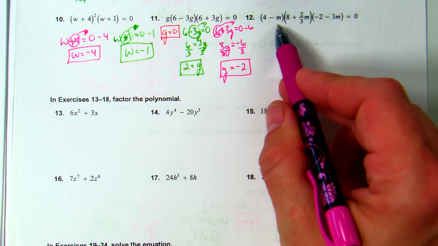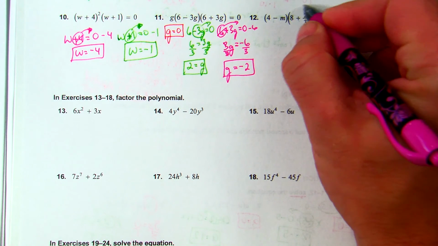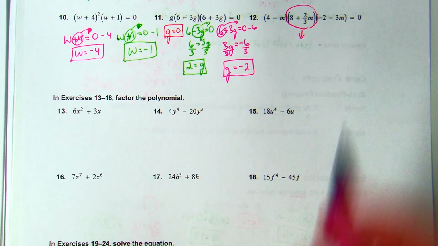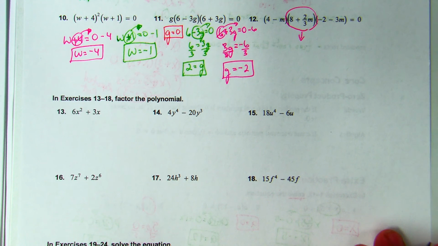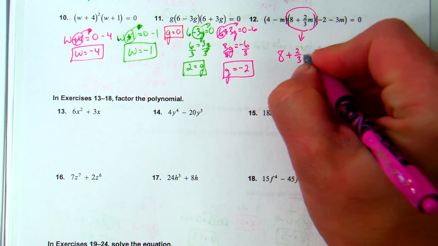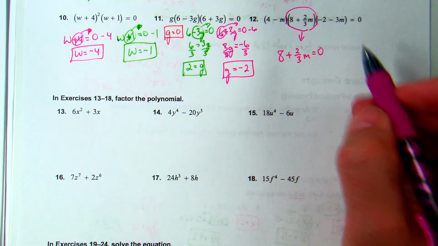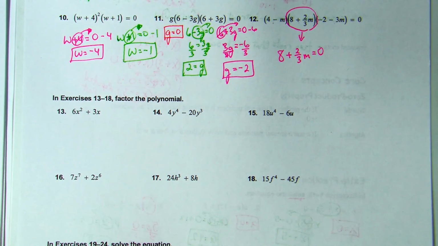Number 12, you're going to have 3 factors. I'm not going to work the whole thing, but I do want to pull the middle one out, and let's work it because it does have a fraction. I know sometimes fractions make us a little bit nervous, but let me show you that that can be just as easy as the rest of them. Alright, so if we set that equal to 0, we're going to have 8 plus 2/3 m equal to 0. And if I was solving this, I'd put this one equal to 0, that one equal to 0, and get all of my roots.